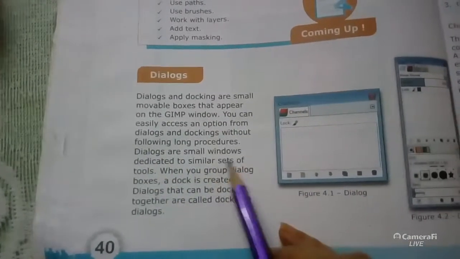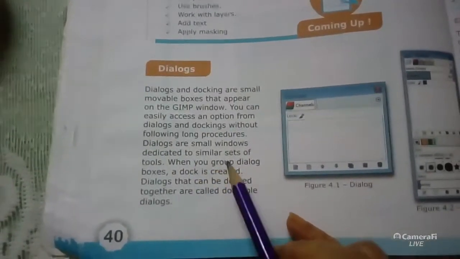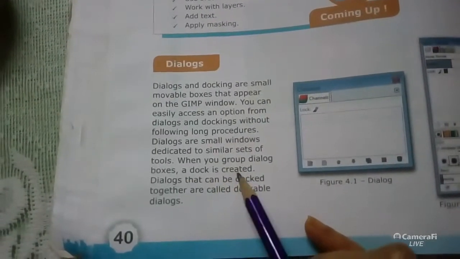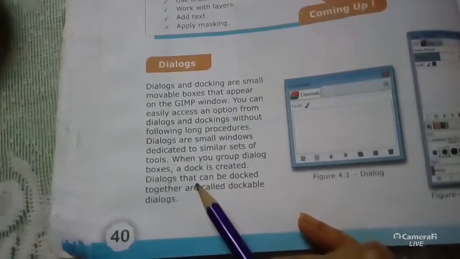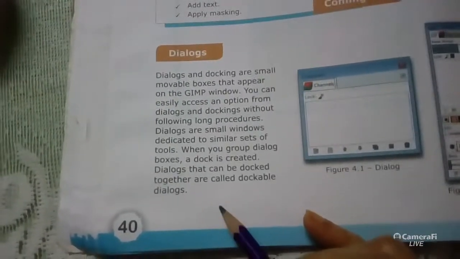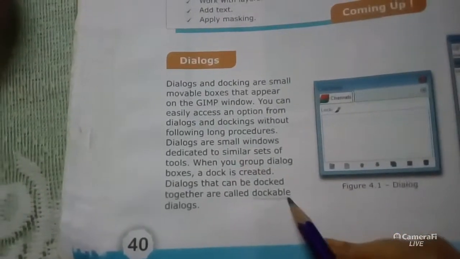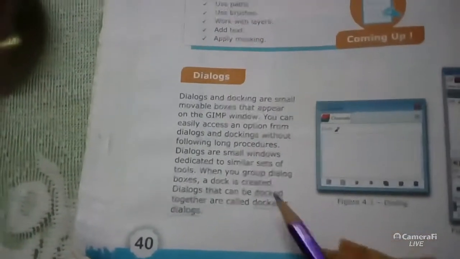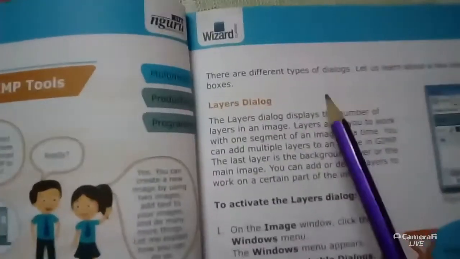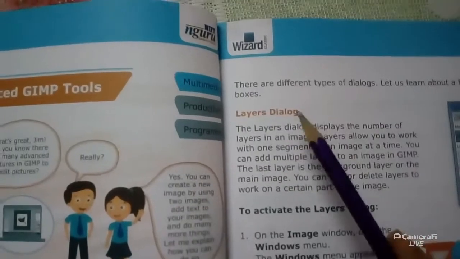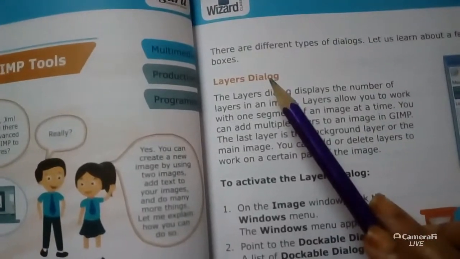The dialogs are small windows dedicated to similar sets of tools. When you group dialog boxes, a dock is created. Dialogs that can be docked together are called dockable dialog boxes. Remember the new words: dockable, dialogs, docked. There are different types of dialogs. Let us learn about a few important dialog boxes.